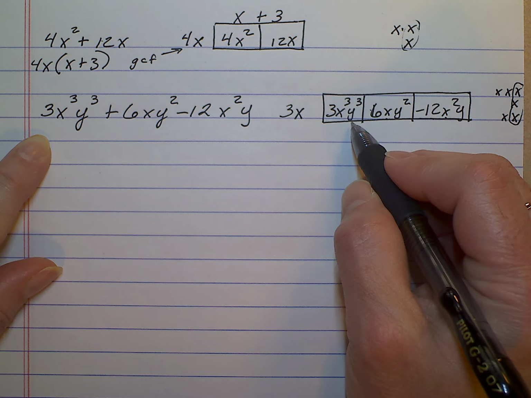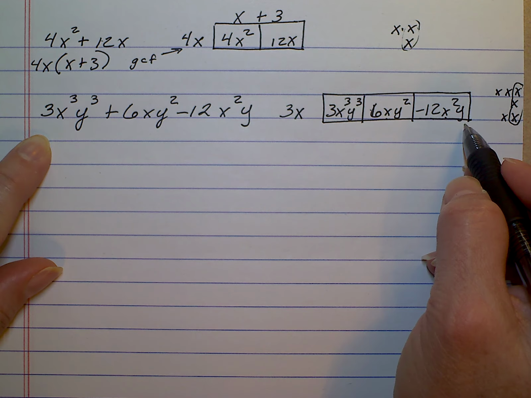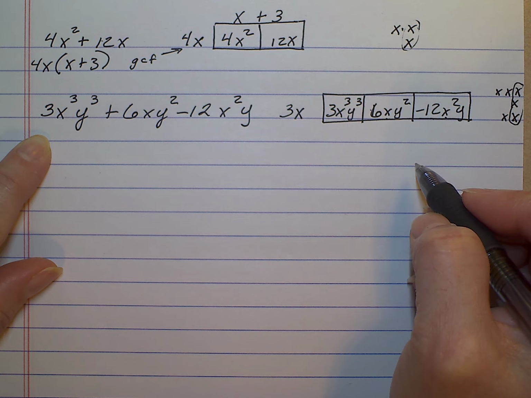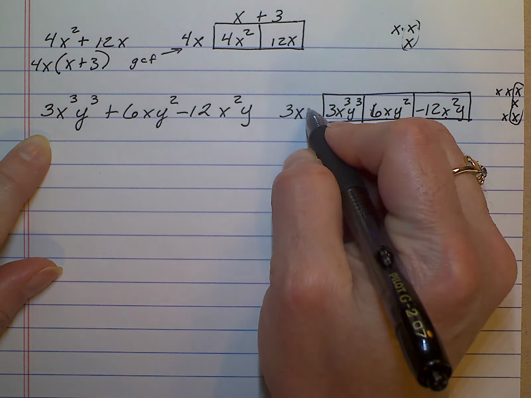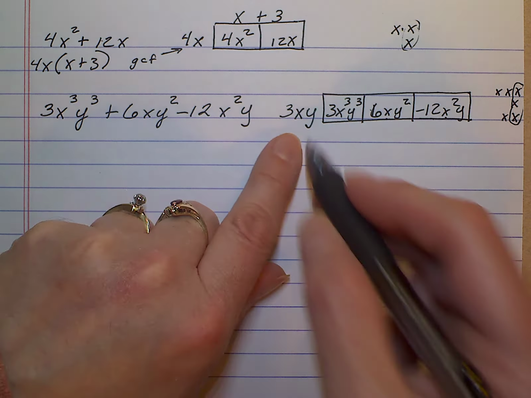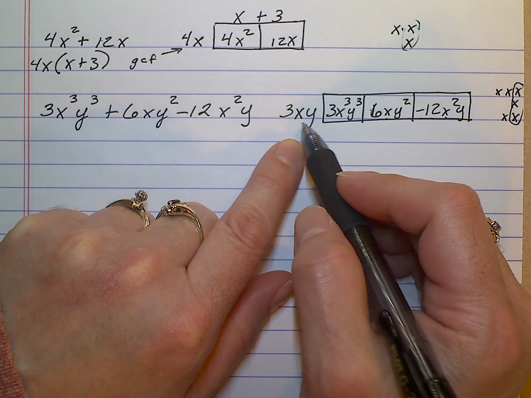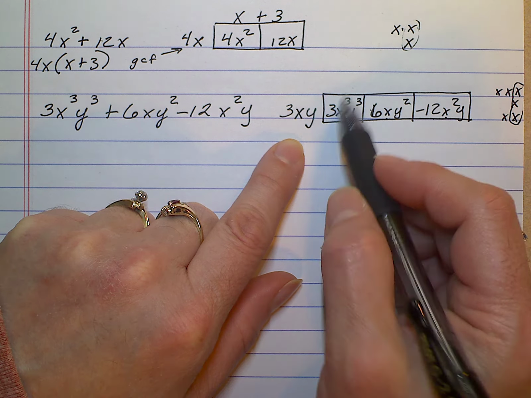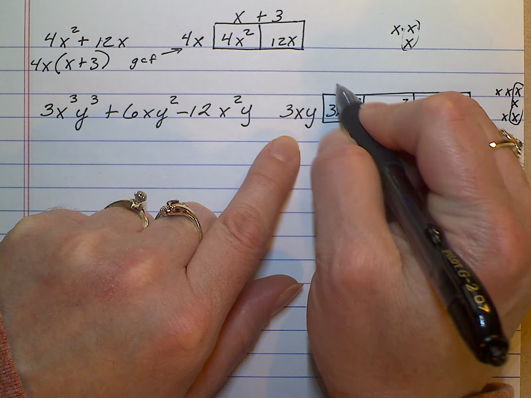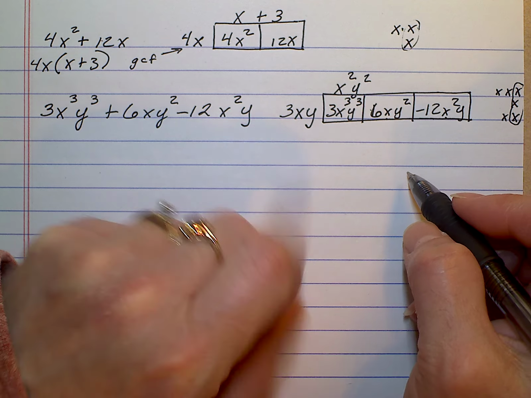Let's look at the y's. I have y to the third, y squared, and y. So I'm thinking about how many y's they have in common. Well, they only have one in common. Okay, and so that's the only one that's coming out. Now I just need to do my area model, just figuring out what I need to multiply this by to get this term. Well, let's see, I've got my 3, but I need x squared, and I need y squared. Nice.